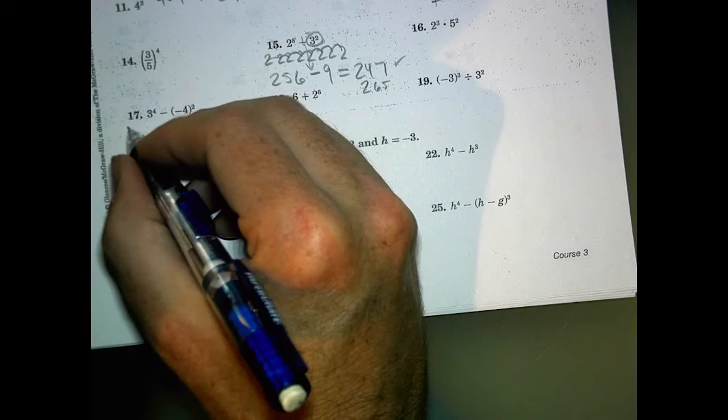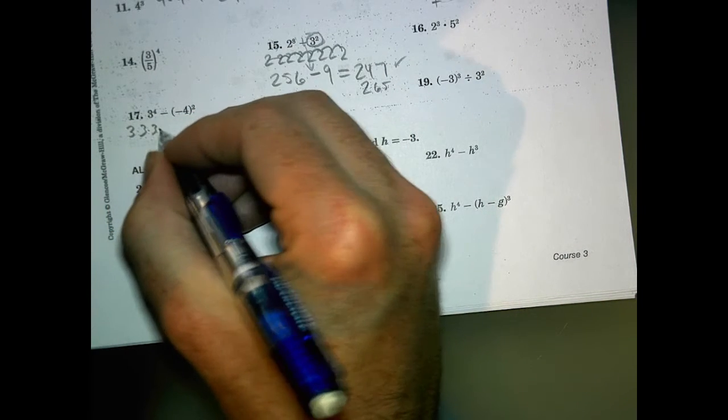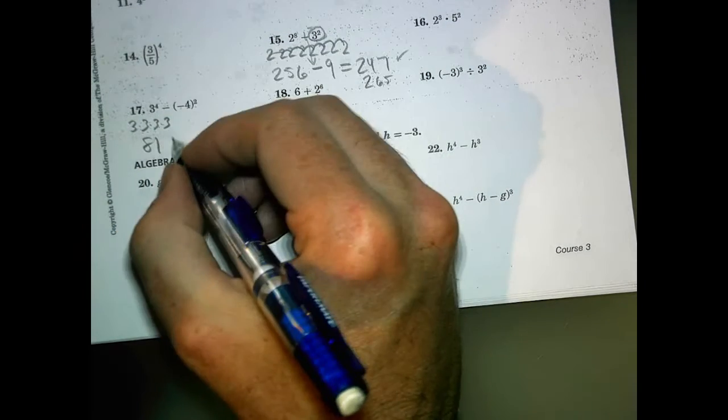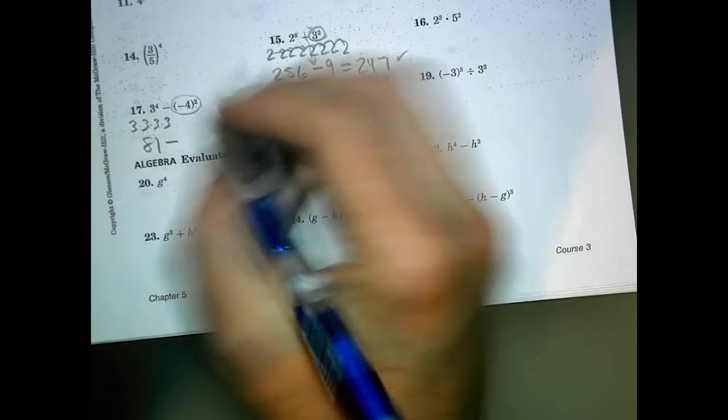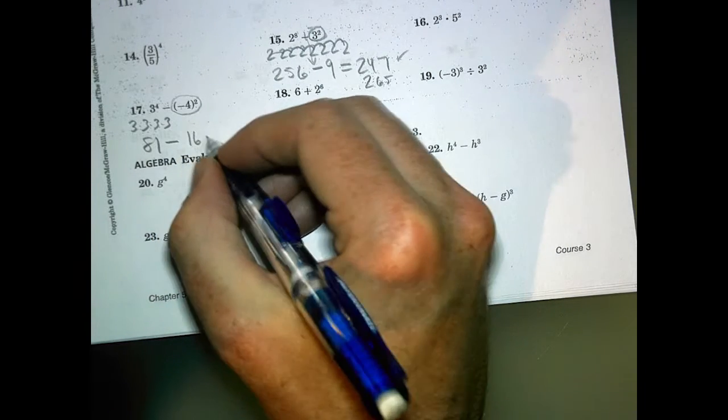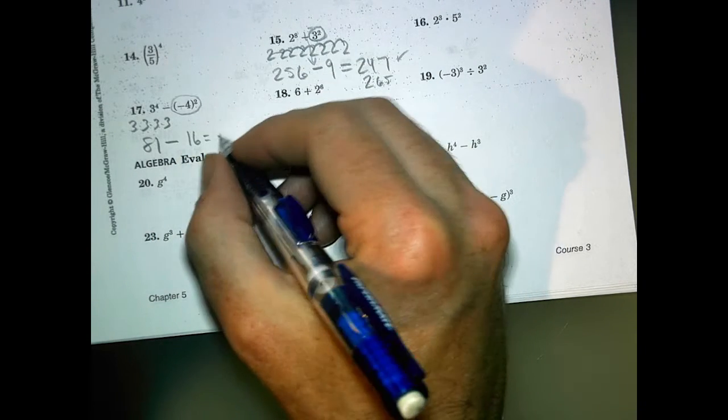Here we go. We're going to do 3 times 3 times 3 times 3 here. So that's going to be 81. And we're going to subtract this part here. Negative 4 squared is 16. So 81 minus 16 is 65.